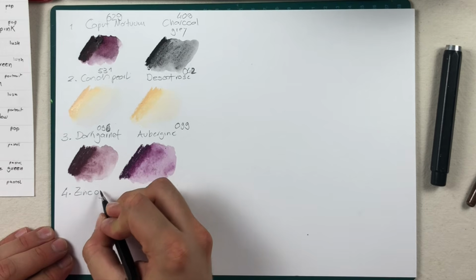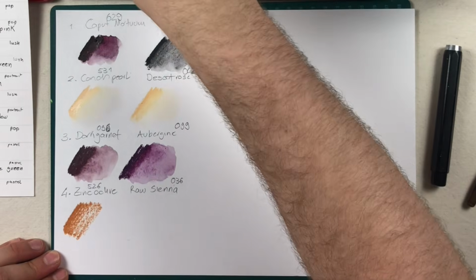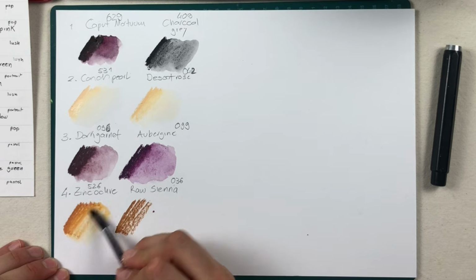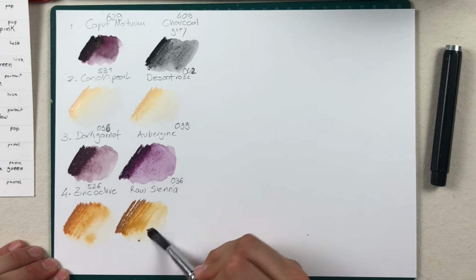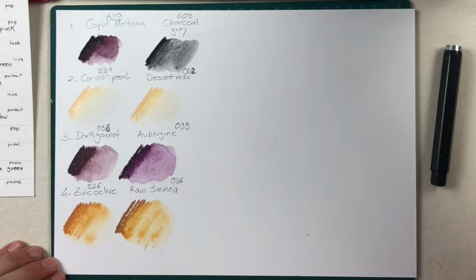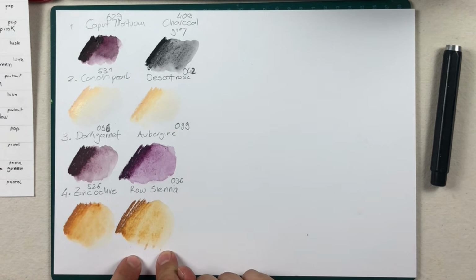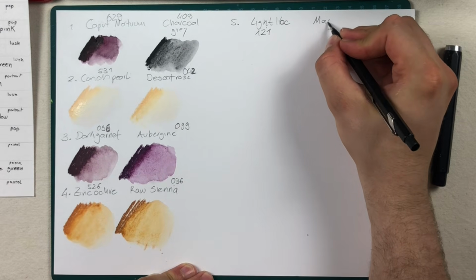Then zinc ochre and raw sienna. Let's see. Zinc ochre is a bit more orangish as I see it, and the raw sienna is a bit darker, but when wetted they are actually quite similar. But you see, the zinc ochre is more orange yellowish, and the raw sienna is more brownish.